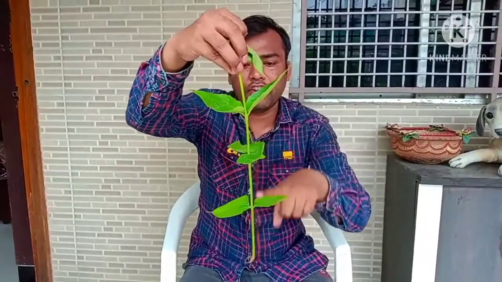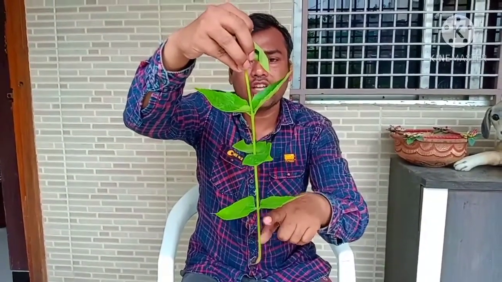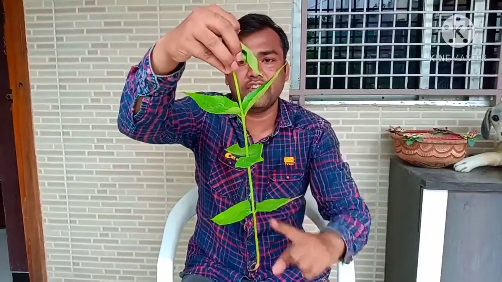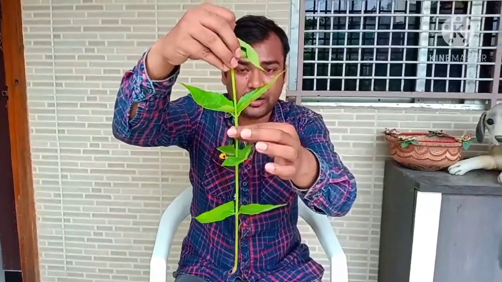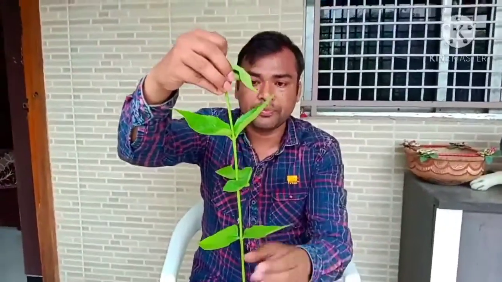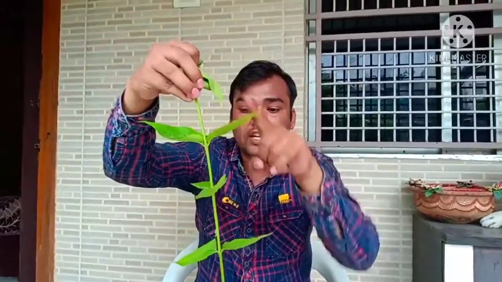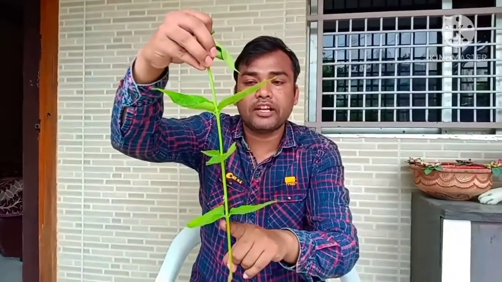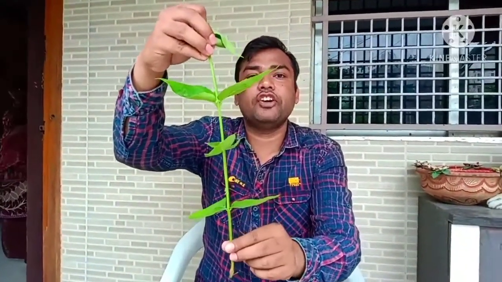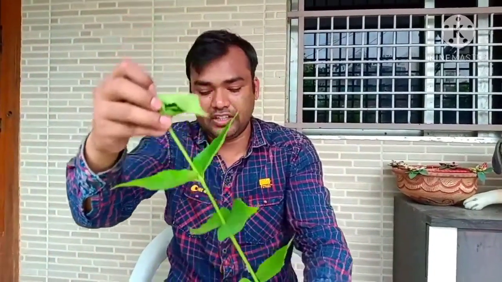This type of phyllotaxy is called decussate opposite phyllotaxy or opposite decussate phyllotaxy.